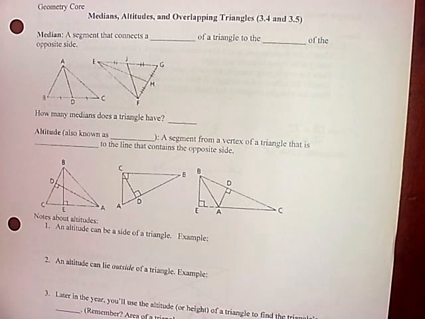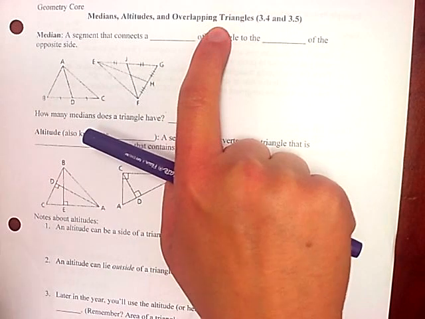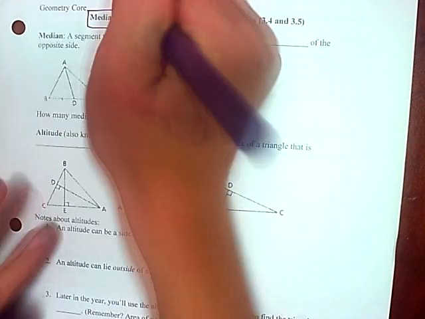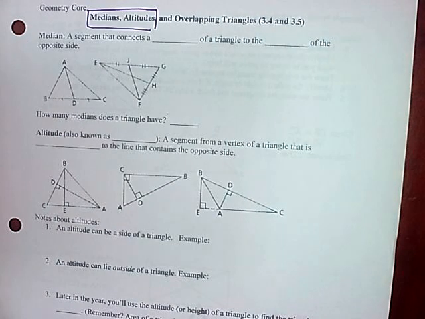Hi geometry students. This video is on medians and altitudes in triangles. So we're not dealing with this overlapping triangle thing right now. We're going to talk about that in class, but for these videos, just medians and altitudes, and we're just going to introduce some vocabulary about what a median and an altitude is in a triangle, and then that's going to allow us to use those definitions as we continue to do proofs involving triangles.